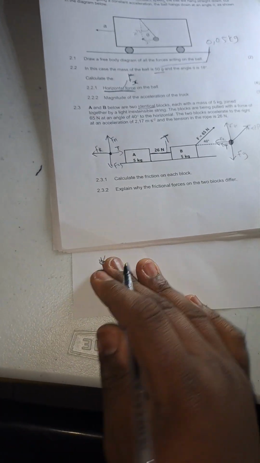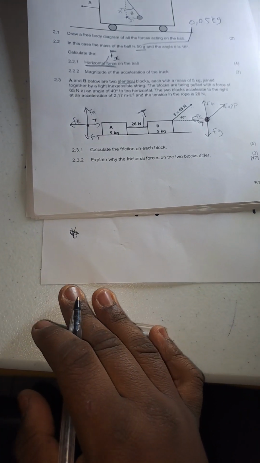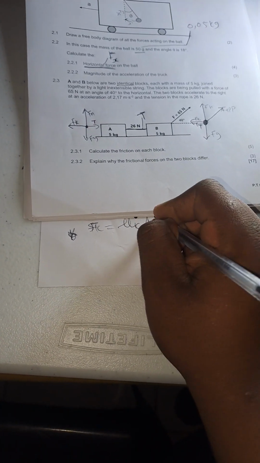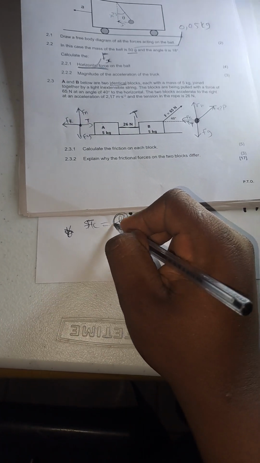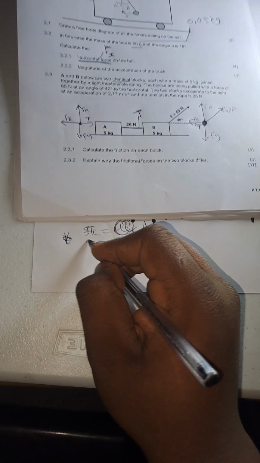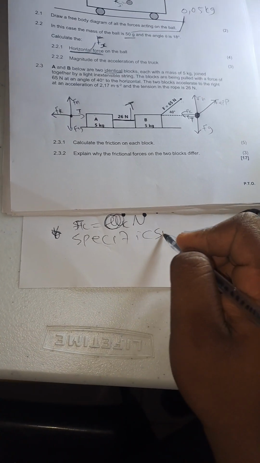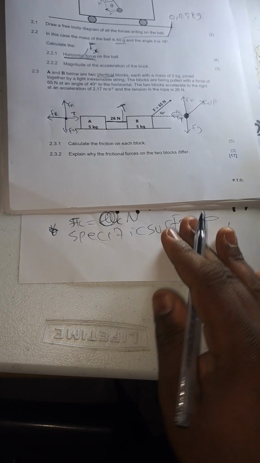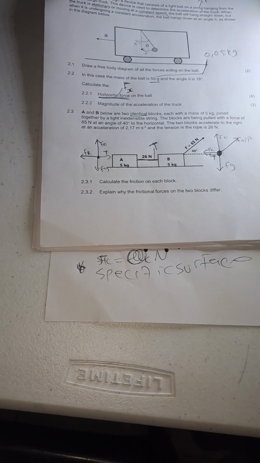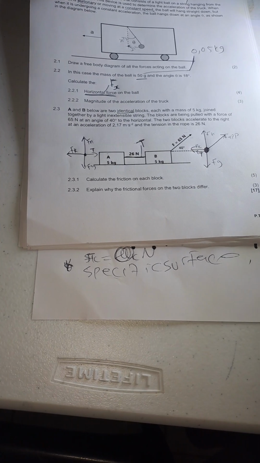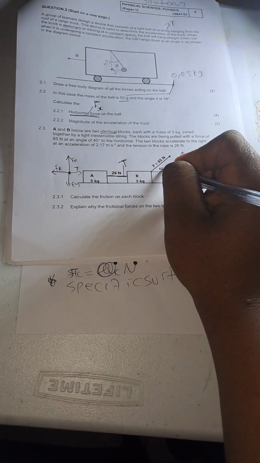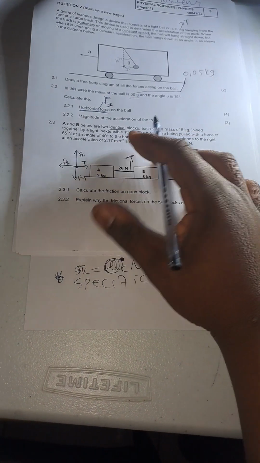So what I want you to know is that, remember what I said to you. You have that formula Fk is equals to mu k times N, right? But this one is a constant. Mu k is a constant for a specific surface. Don't forget that, guys. Okay? So the surfaces can differ.